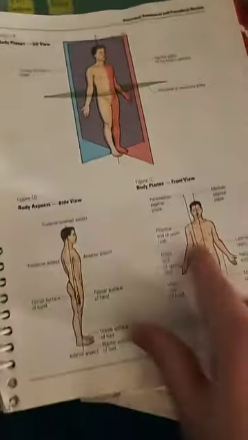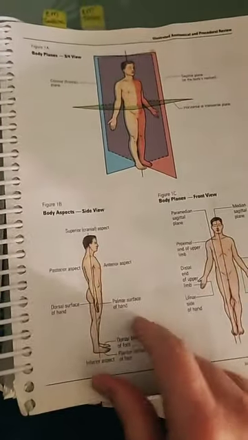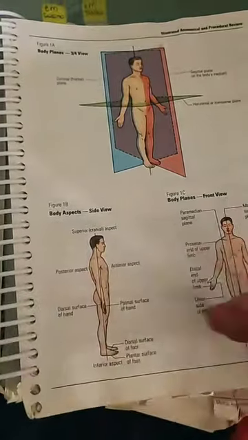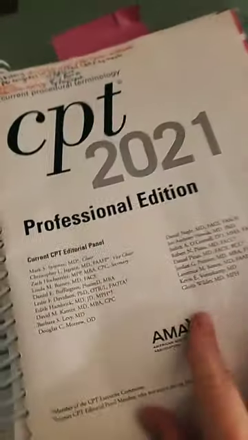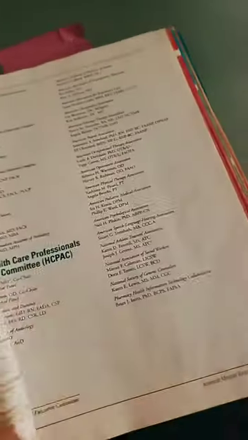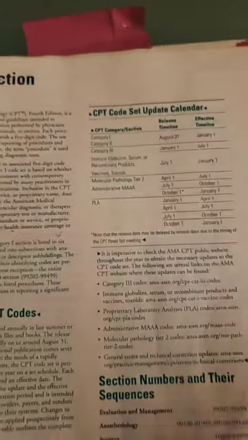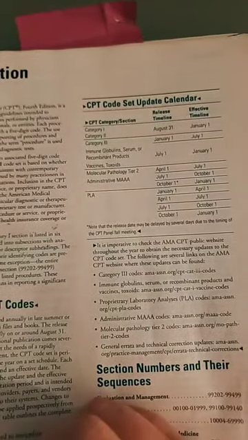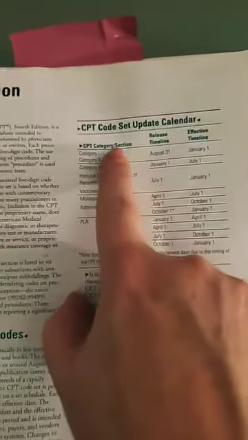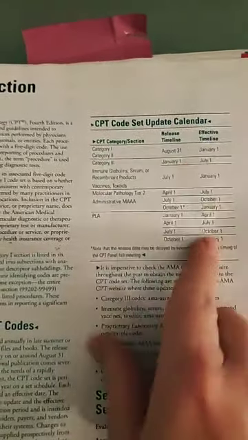And don't forget you've got your radiology positions up here in the very front of your book too. There's going to be a page right here that's got your code sets and when they update. Remember that your HitPix updates quarterly. Remember when your CPTs update and when they go into effect, or at least where to find that information, because you'll need to know that.